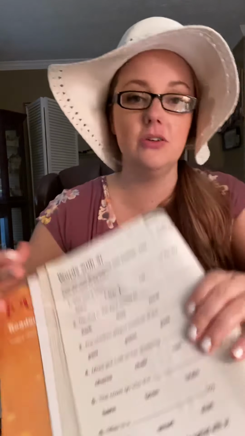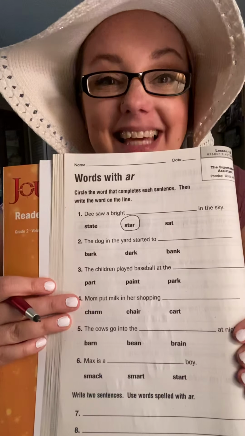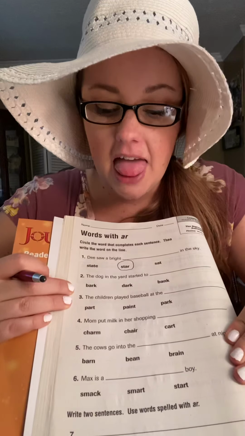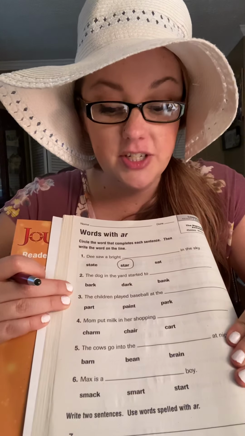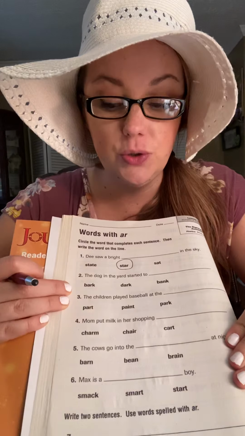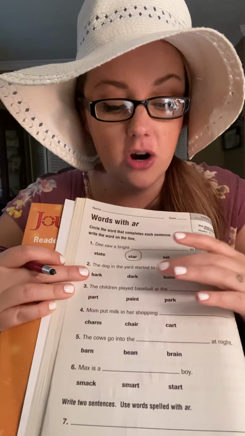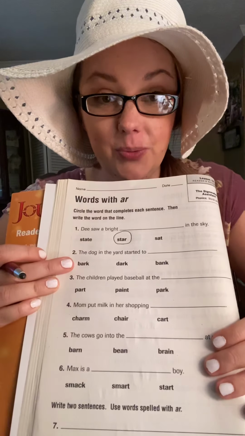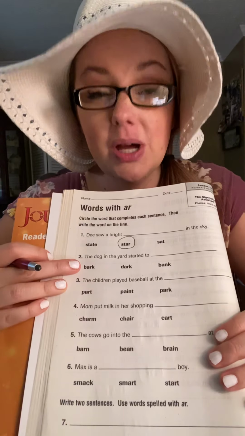A star. Very good. So I'm going to circle that one. Okay, number 2. The dog in the yard started to bark, dark, or bank. What did the dog do? Bark. So we're going to circle that one.